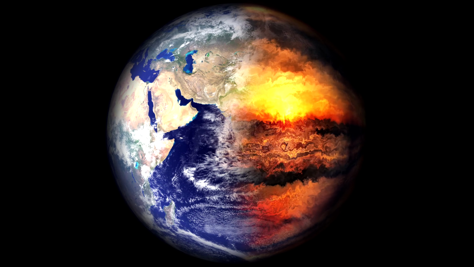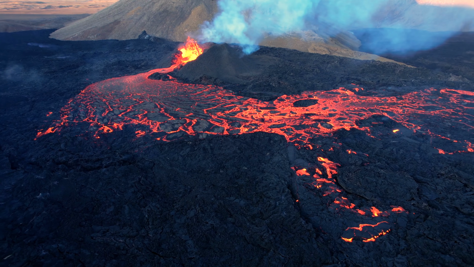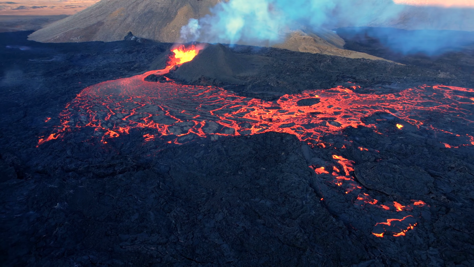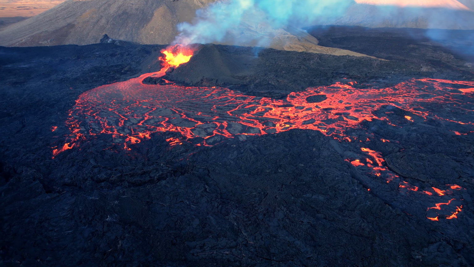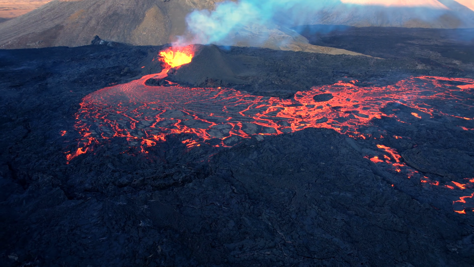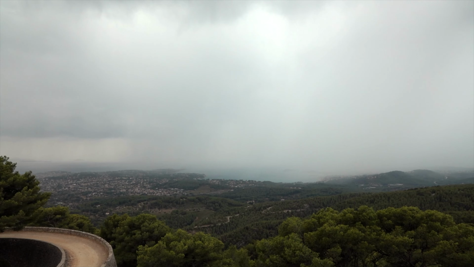Lava flow diversion. Construct barriers or diversion channels to redirect lava flows away from populated areas. Air quality monitoring. Implement air quality monitoring systems to detect and respond to volcanic ash and gas emissions. 3. Landslides, stabilizing slopes and reducing risks.